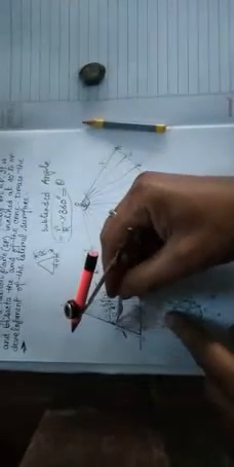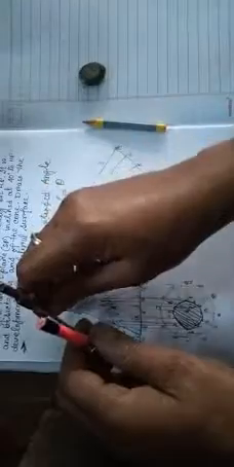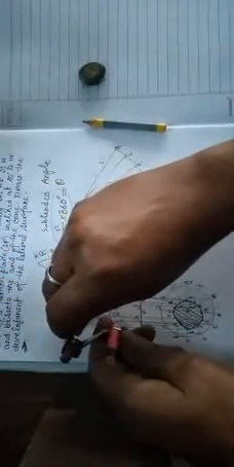Similarly, take the lengths for 2 and 12. So it is the distance of 2 and 12 from here. You can get 2 and 12 here.